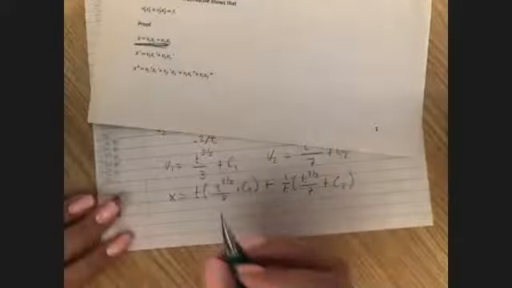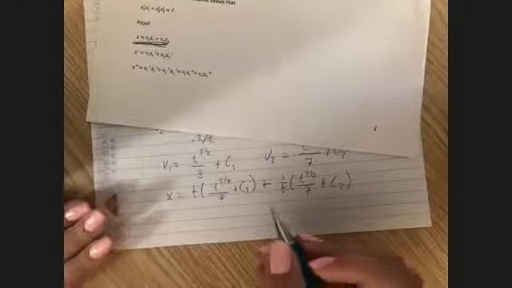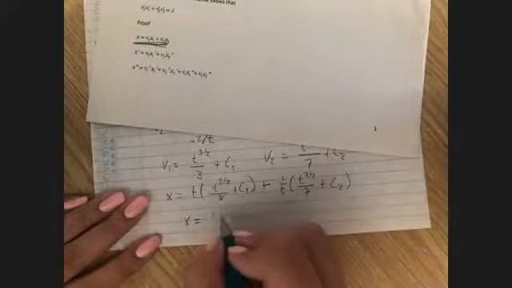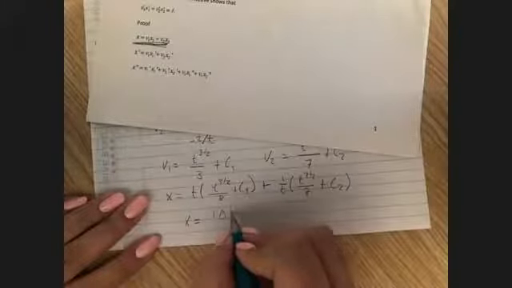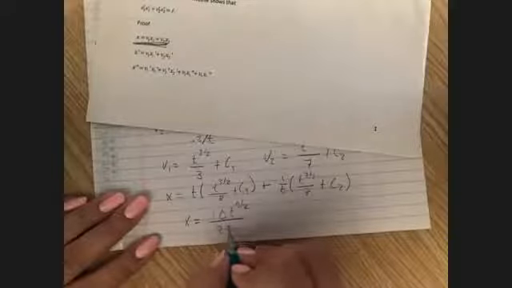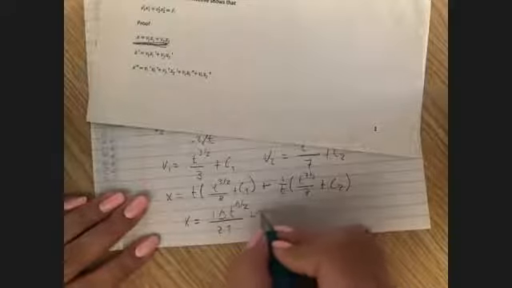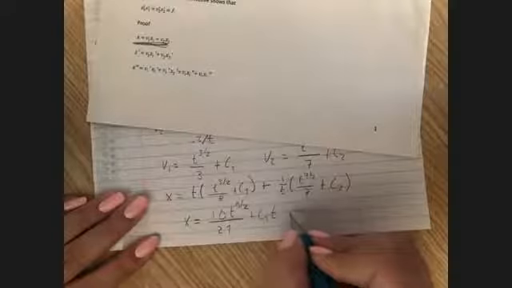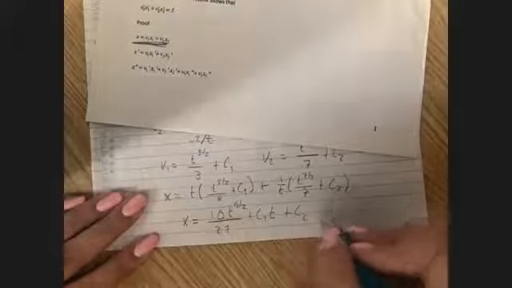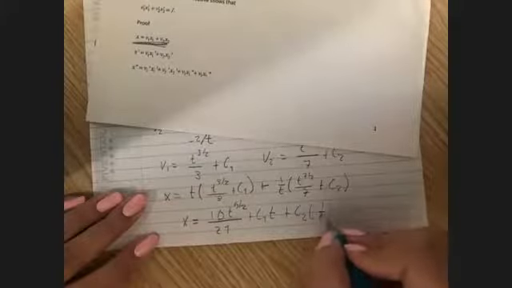And then I'm going to skip a step, and then expanding and simplifying, it's going to be 10t to the 5 halves divided by 21 plus c1 t plus c2 times 1 over t. I'm pretty sure that's the answer.